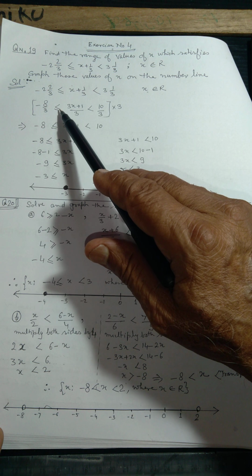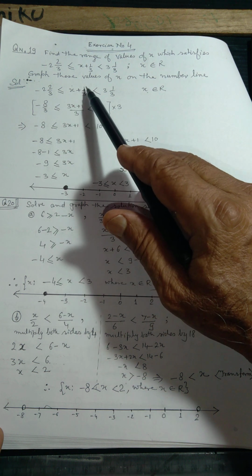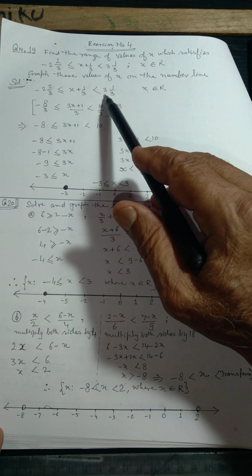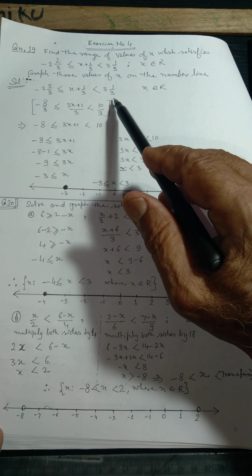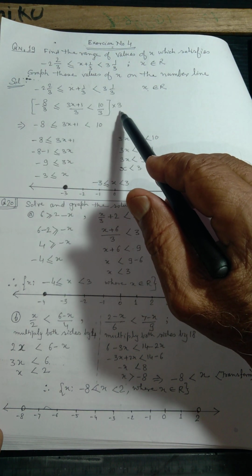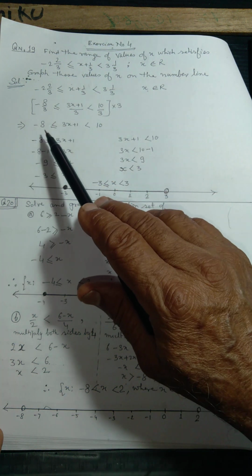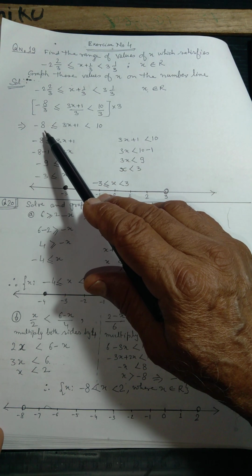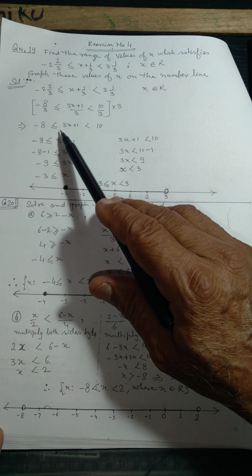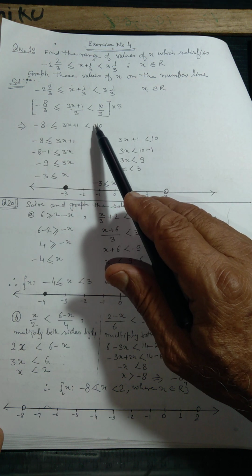Less than or equal to 3x plus 1 by 3; 3 threes are 9 plus 1, 10 by 3, whole multiplied by 3. Now the denominator will be removed, so we are left with minus 8 less than or equal to 3x plus 1 less than 10.